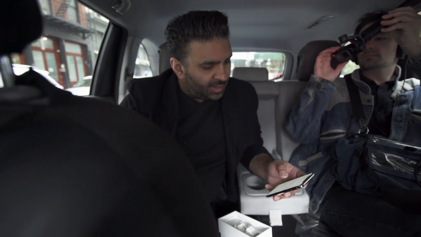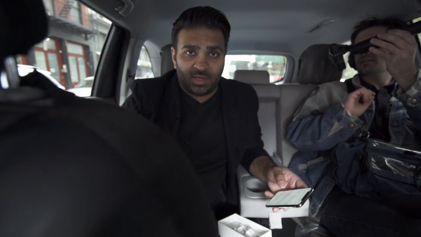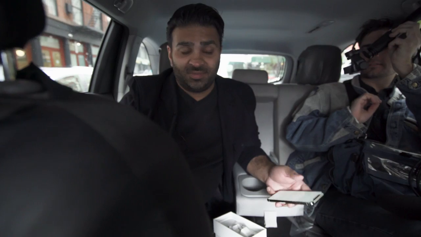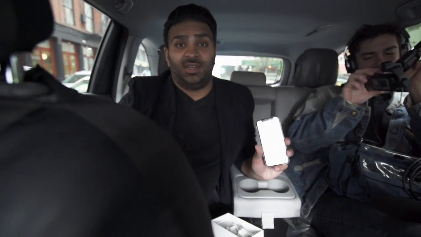All right, well, roadblock number one, I need to put my SIM in here. And I don't know about you, but I am not in possession of a paperclip currently, nor would I want to do that operation in the back of a moving car. But the screen looks nice.